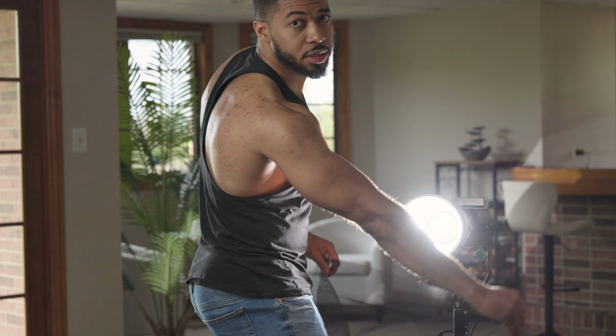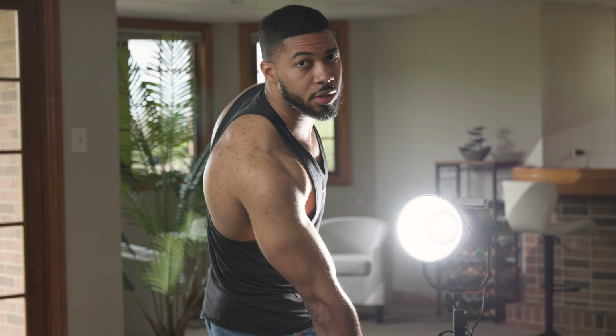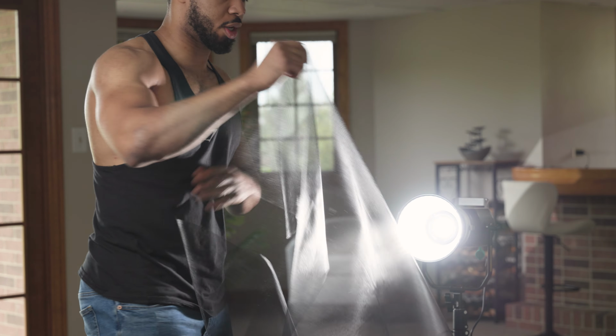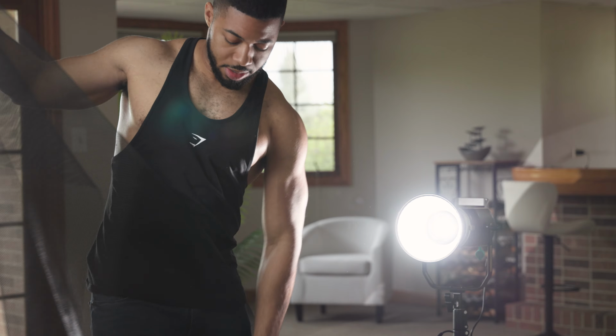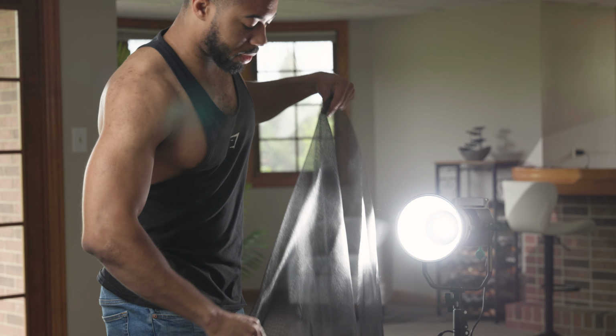Here's the window screen mesh, and you can see before what the exposure is, and after. Before, after. So you can see it does drop the exposure. I'll show you what I mean by doubling it up. You'll see it does drop the exposure more.